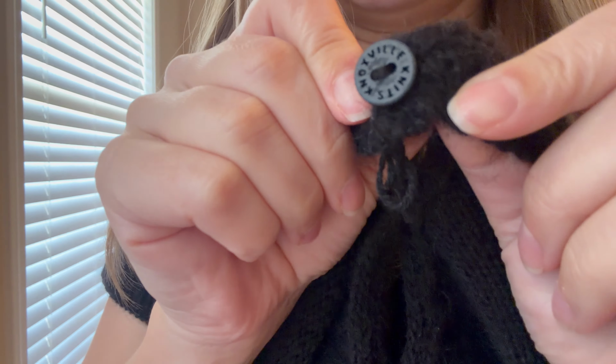Just look at this cardigan that I made. It went from a 9.5 to a 10 because of these custom buttons.